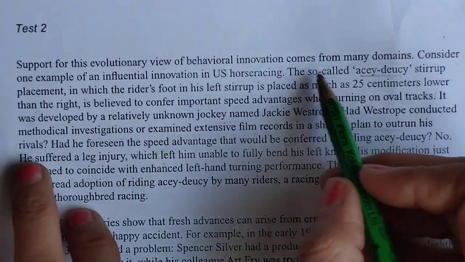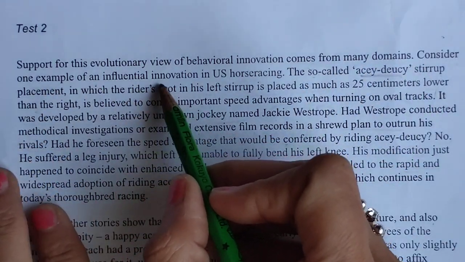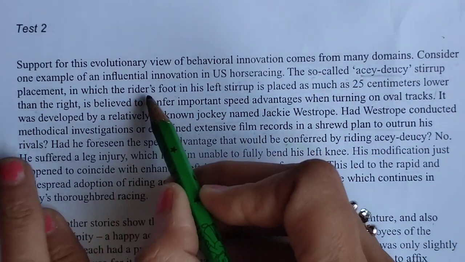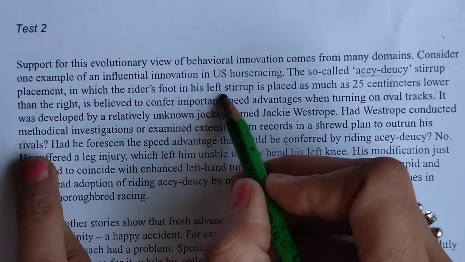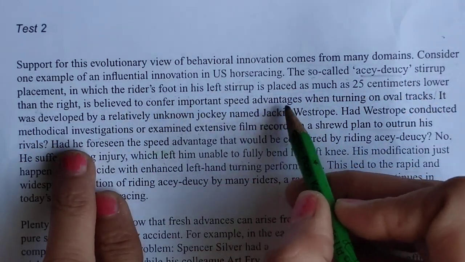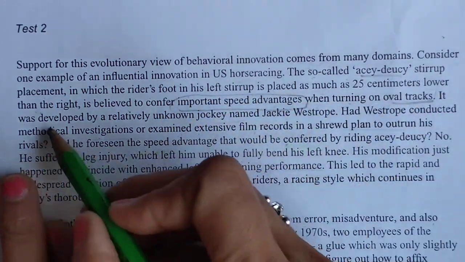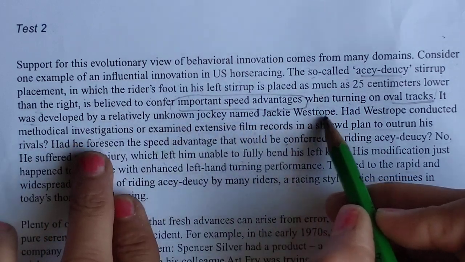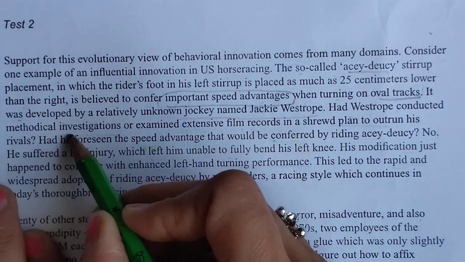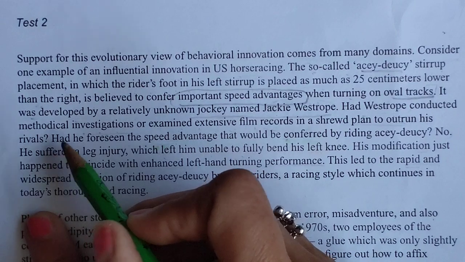Consider one example of an influential innovation in the US, the so-called stirrup placement, in which the rider's foot in his left stirrup is placed lower than the right, and is believed to confer important speed advantages when turning on oval tracks. It was developed by a relatively unknown jockey, this person's name being West. Tropp conducted a mathematical investigation. So the point of interest is something special we have to find.